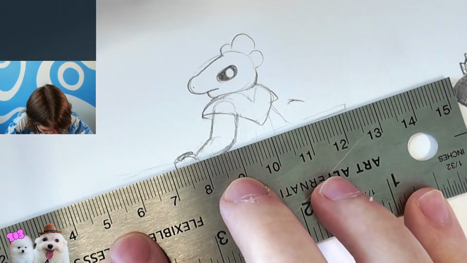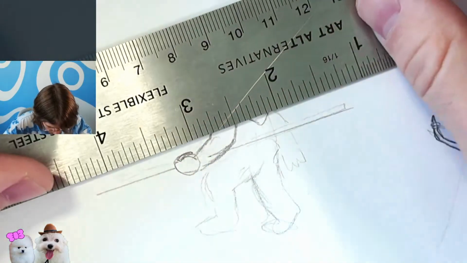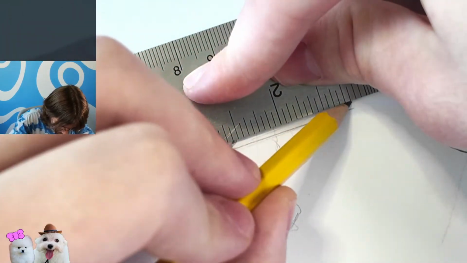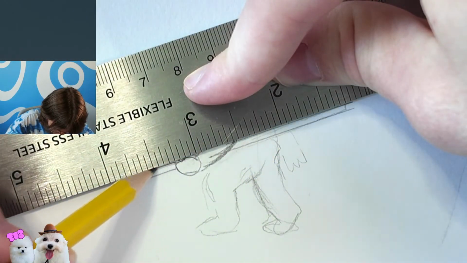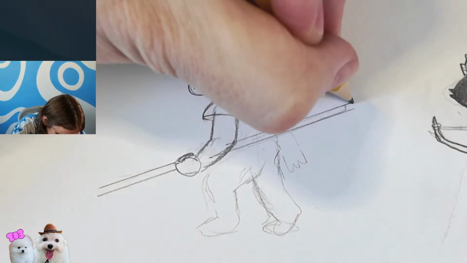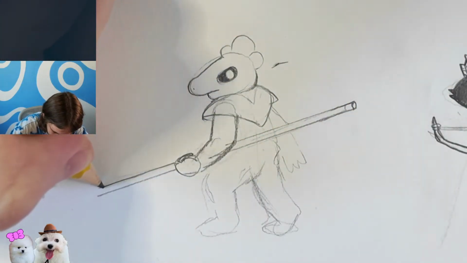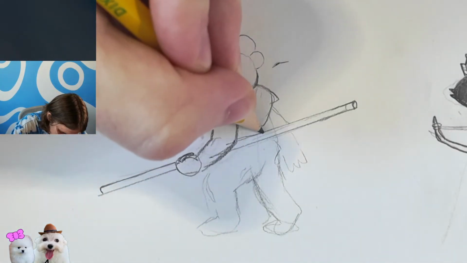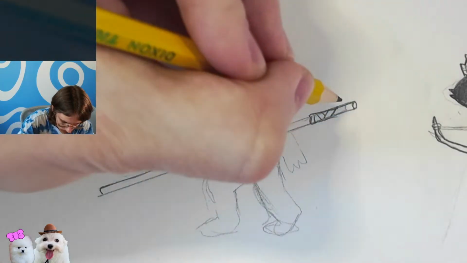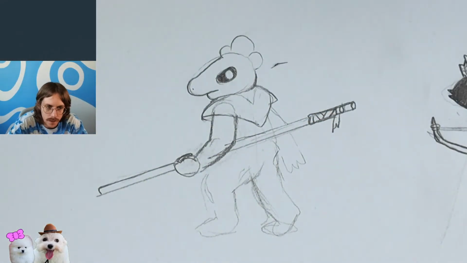But more importantly, I do want to make sure this is a perfect staff here. Got some wrappings on it, and then we'll have some of it torn off right there.